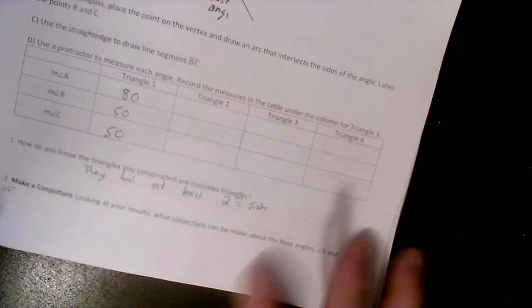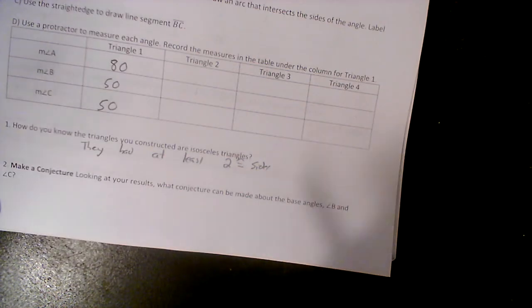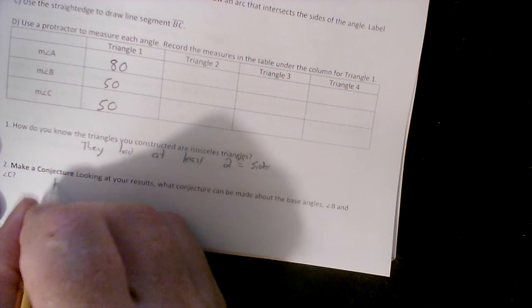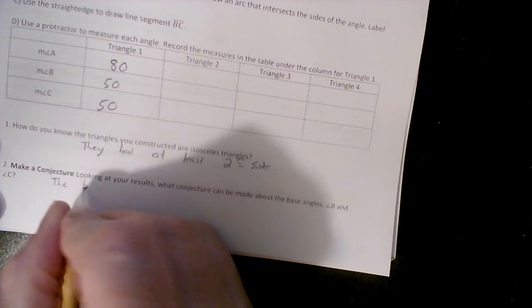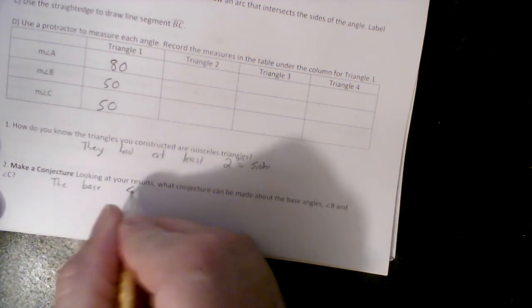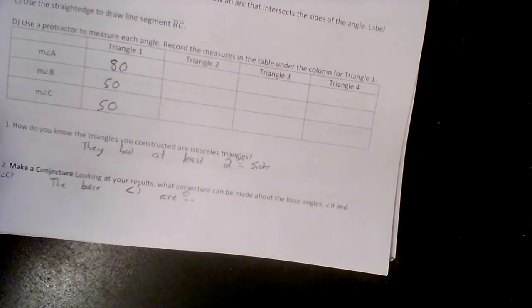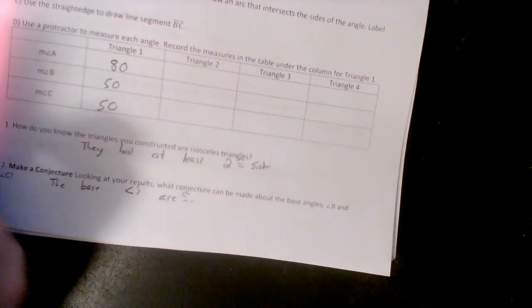So, last thing on this page, it says, look at your results. What conjecture can be made about the base angles B and C? Well, the base angles are congruent. So anytime you have an isosceles triangle, base angles are congruent. We're going to pause there, and move on after we're done.